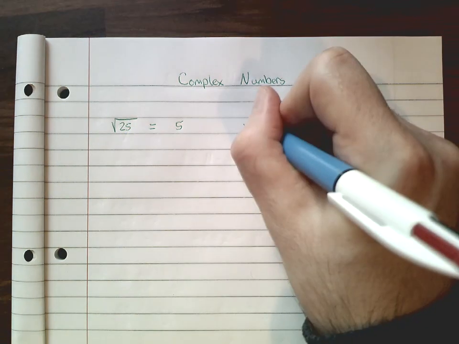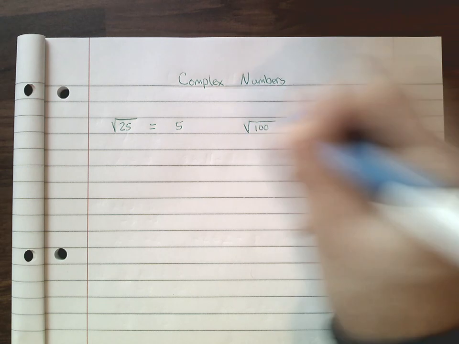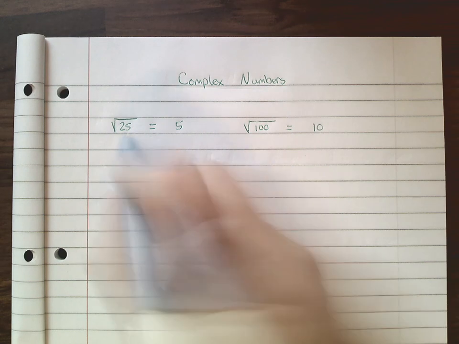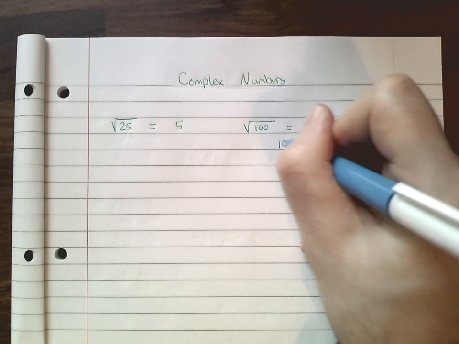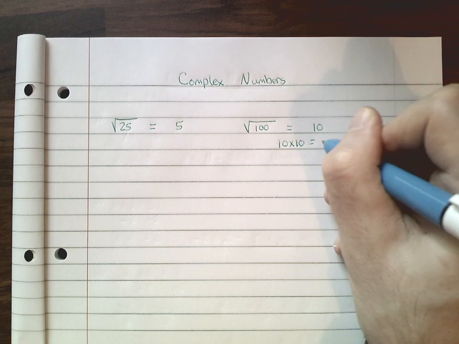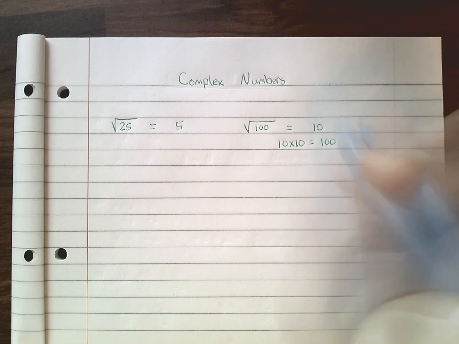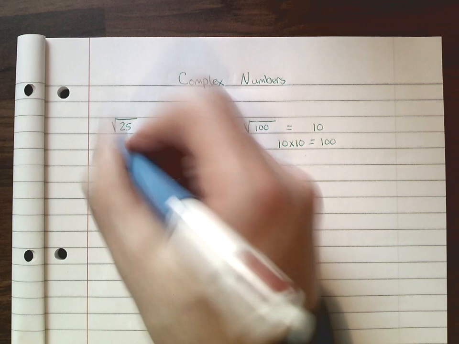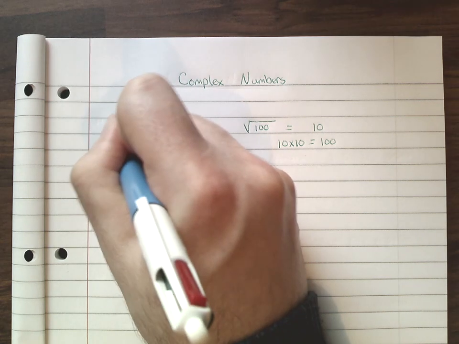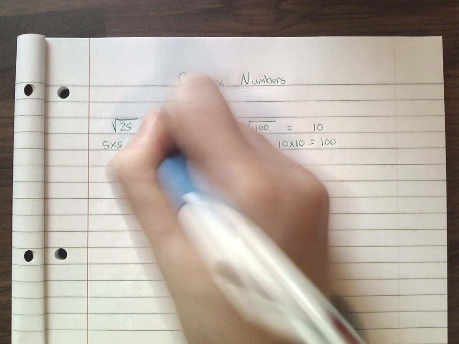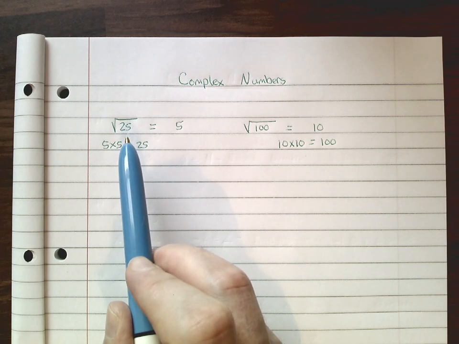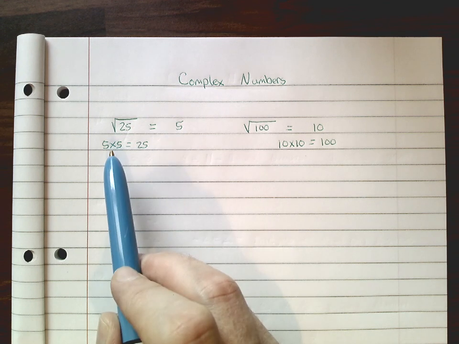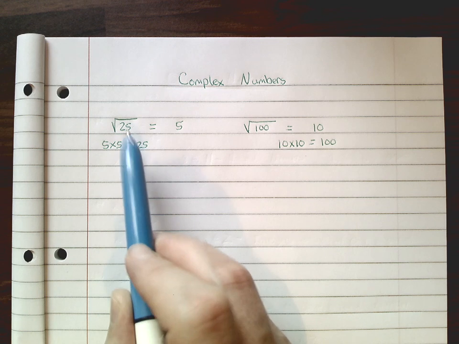If we were to get, for example, the square root of 100, the square root of 100 is going to be equal to 10. It just means 10 multiplied by 10 is equal to 100. And the same here: 5 multiplied by 5 is equal to 25, and the square root of 25 therefore is 5. So it's a number that when squared, or multiplied by itself, will give you the number that's inside here.